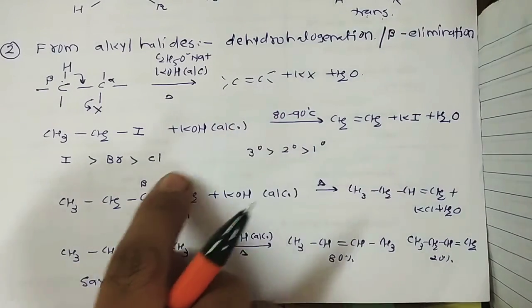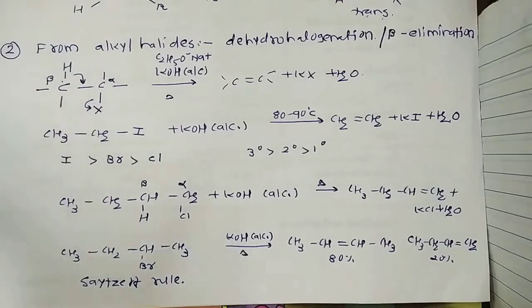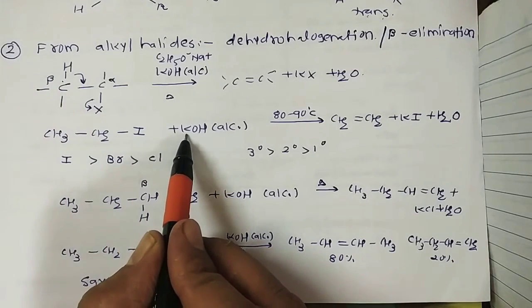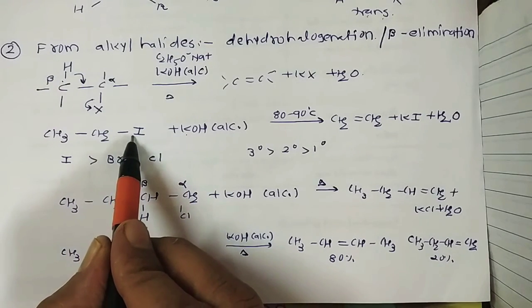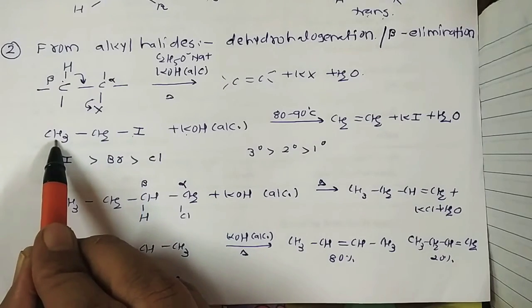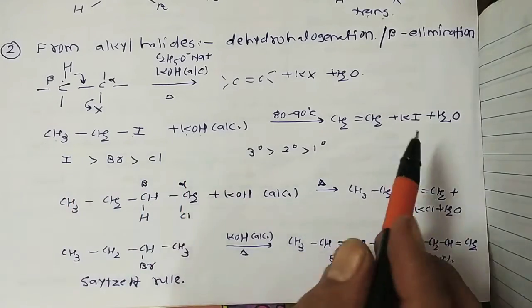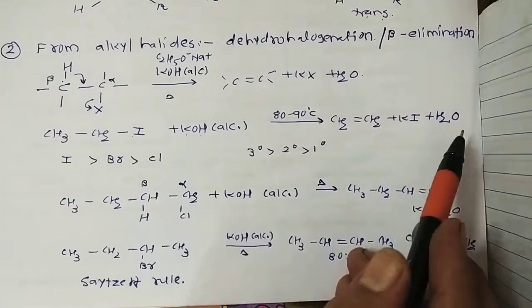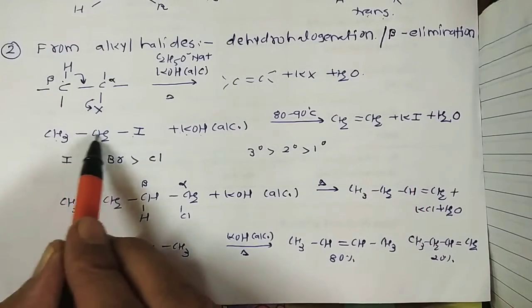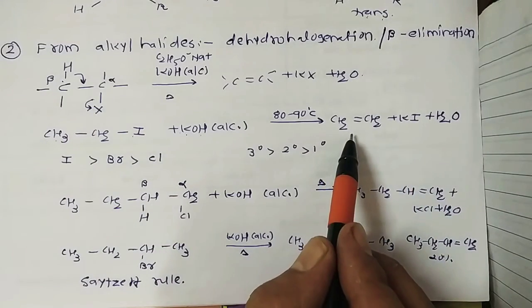So, what happens in these reactions? First, potassium hydroxide removes this beta hydrogen, and the OH reacts with it, converting into H2O, and there is a pi bond between this carbon and carbon, so we get the product CH2 double bond CH2, which is ethene.